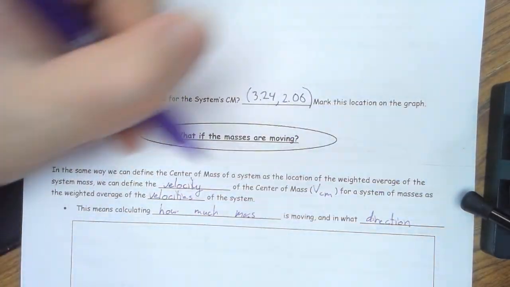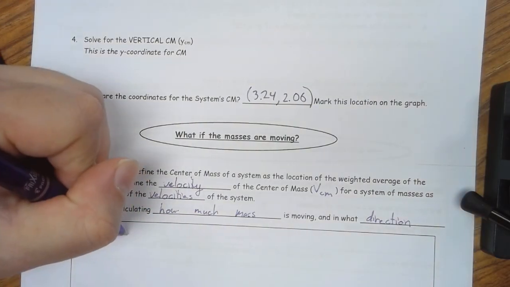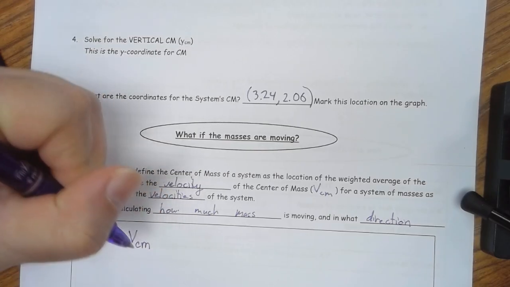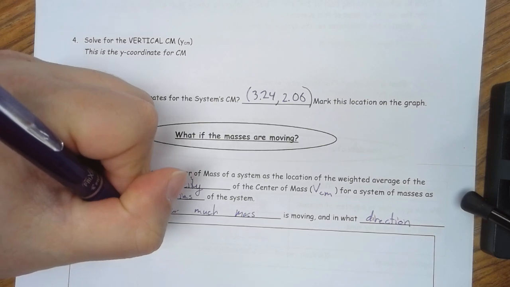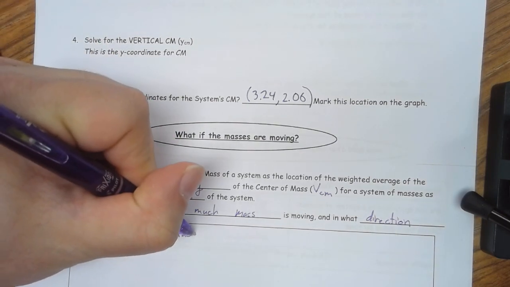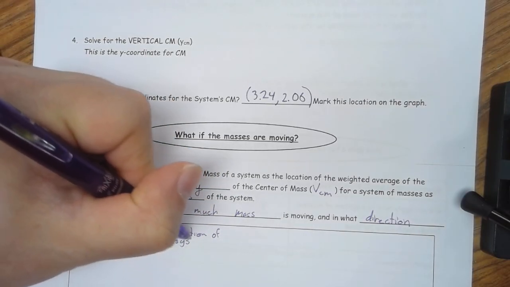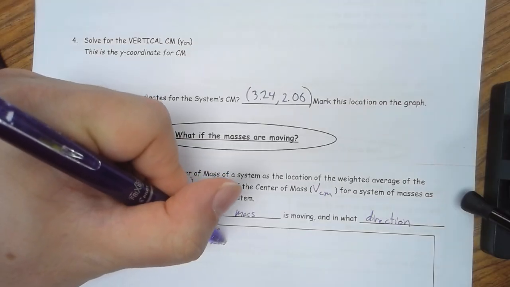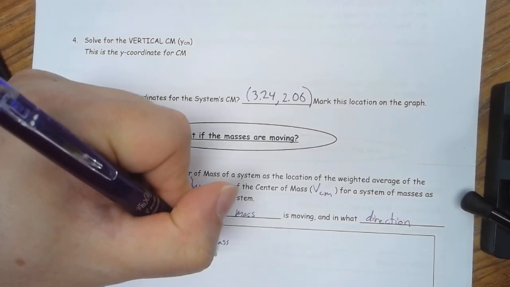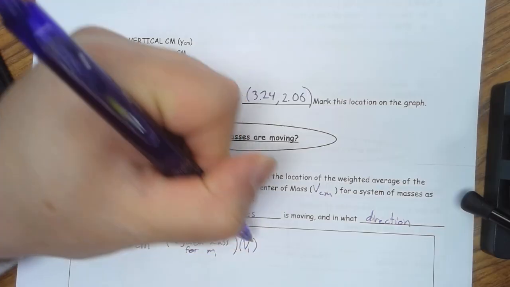Now, we've seen that definition before secretly. And we'll get to it. Don't worry about it yet. What we're going to do is take the velocity of the center of mass, the speed of the whole system, and say that's made up of the fraction of the system mass for mass 1, and we're going to multiply it times the speed of that mass 1.